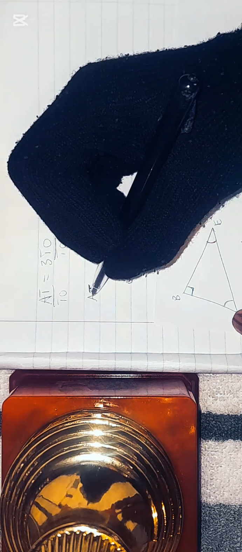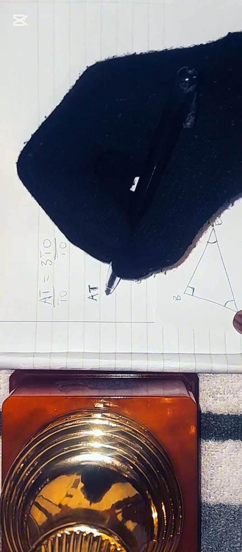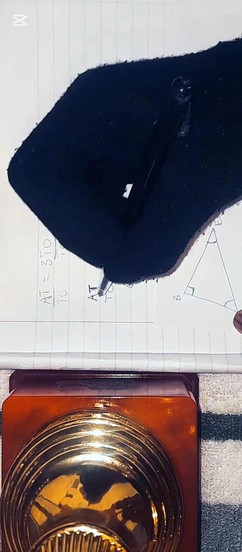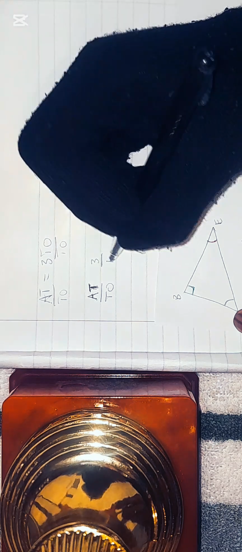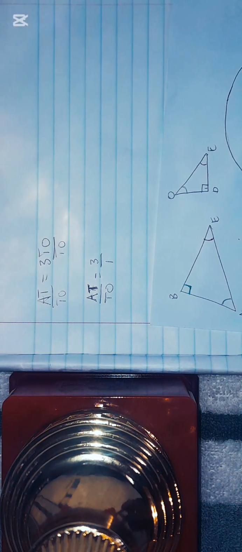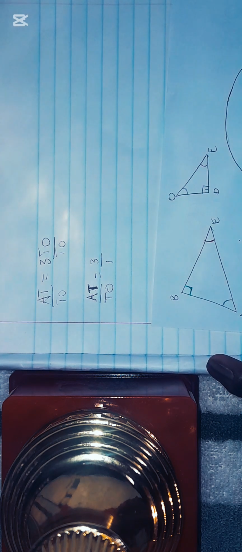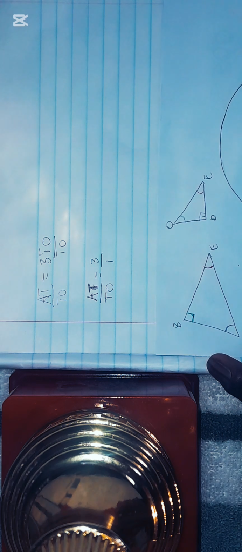I'm rushing now for my 5 marks, I mean, exam time is ticking. Okay, so I'm going to be left with 3 over 1. Remember, this is not a distance, it is not 3 units. It is a proportion. So good, that's what we have for that.